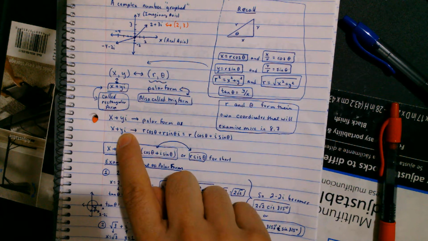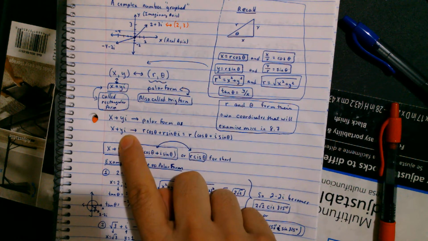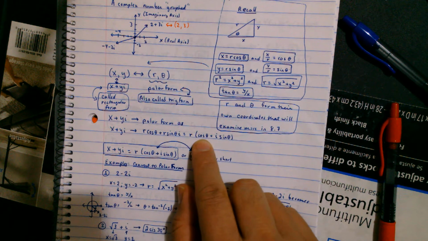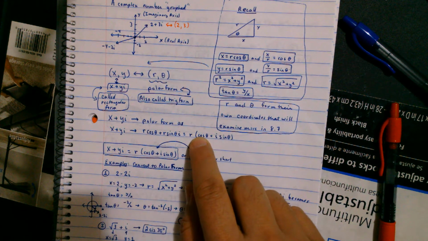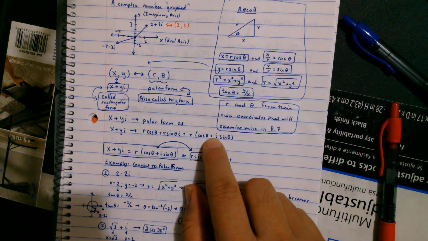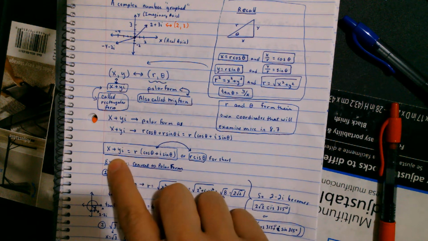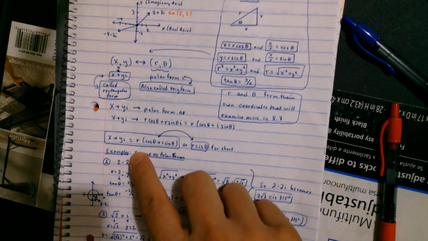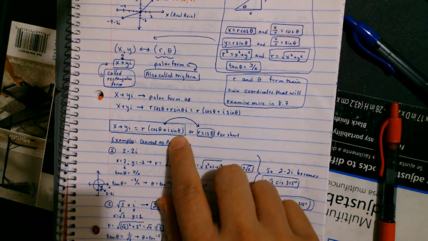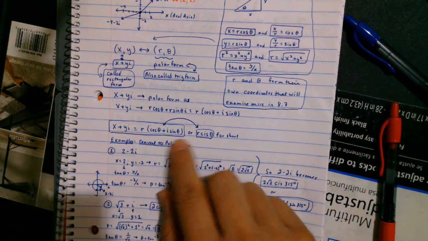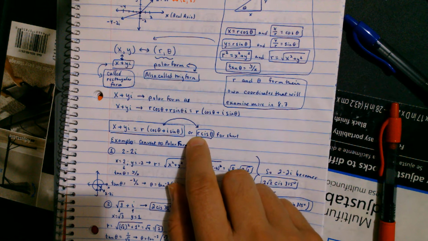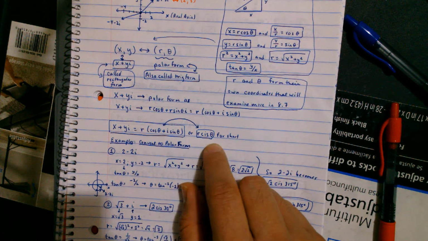So complex form to polar form: x plus yi becomes r parentheses cosine theta plus i sine theta. This is c, then followed by i, followed by s. So when you take out the r, x plus yi is equal to r parentheses cosine theta plus i sine theta. So r cis theta for short. So cis means cosine plus i sine theta.